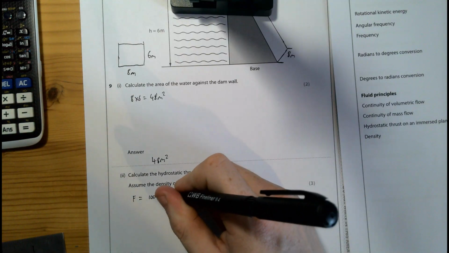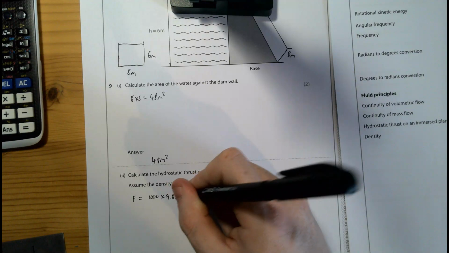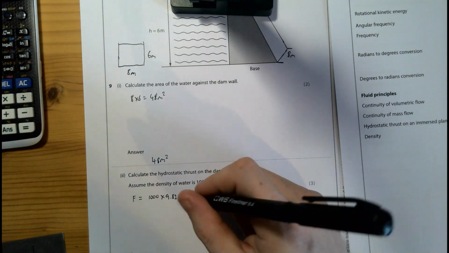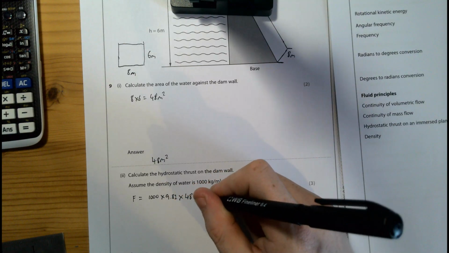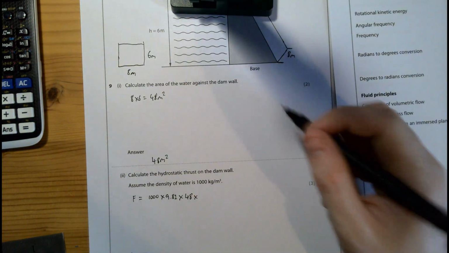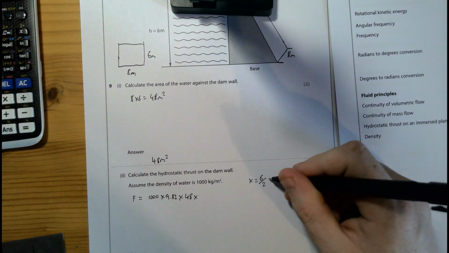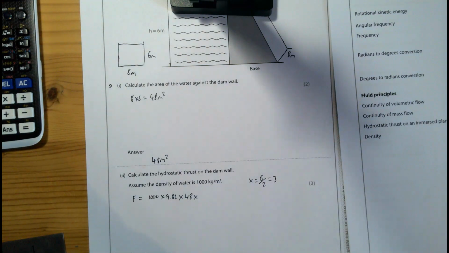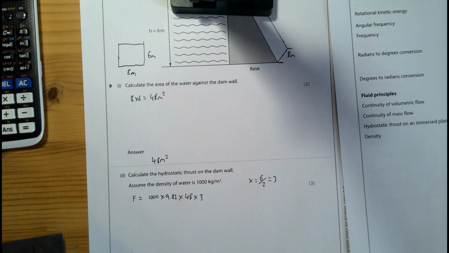Gravity, 9.81. Area, 48. Times this magic x value, which is going to be the height, 6 divided by 2. So x is going to equal 6 divided by 2. In other words, it is 3. And we're going to pop that value there on the end.